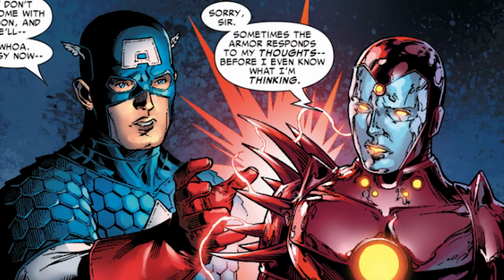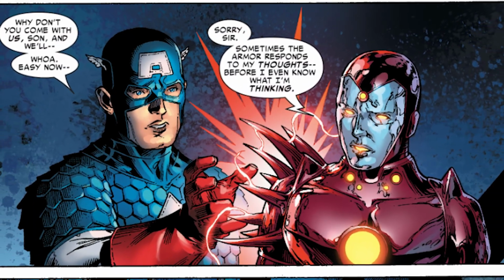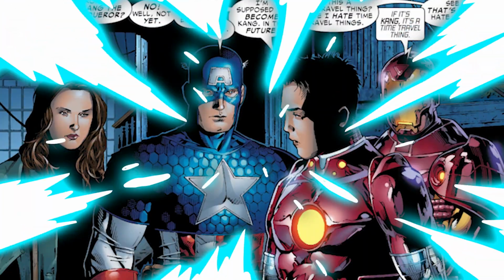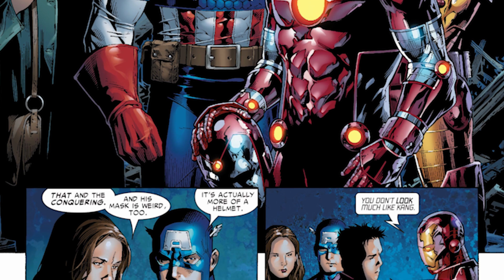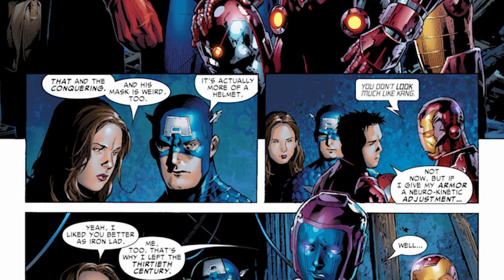Iron Lad comes to Earth 616 to hide, and hopefully seek help from the Avengers to protect him from his future self, refusing to grow up and become Kang. He's basically looking for a way to avoid that. In fact, Kang the Conqueror would even end up having a comic series with his younger self, Iron Lad, in 2021, titled Kang the Conqueror.